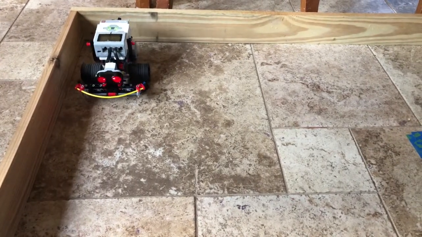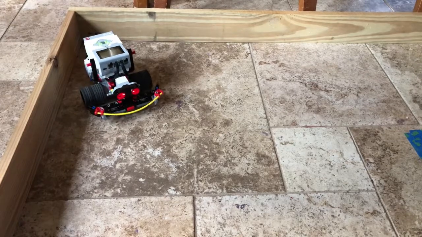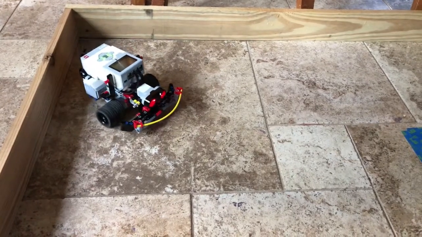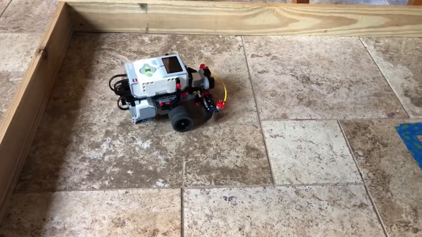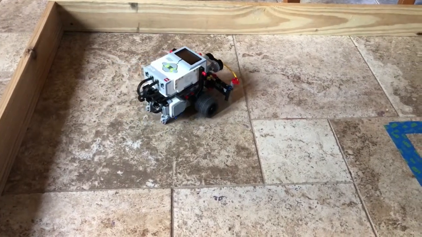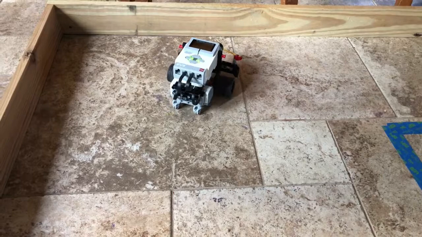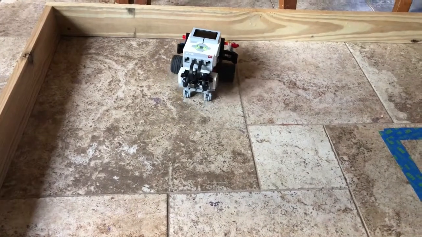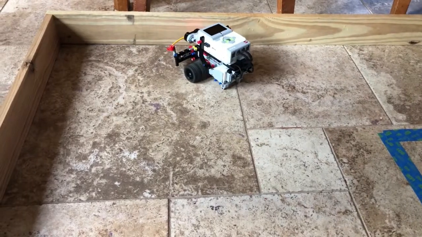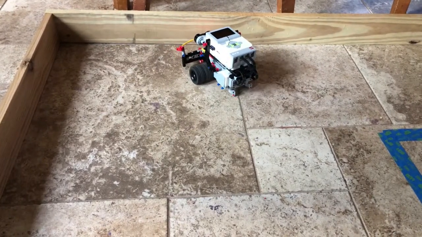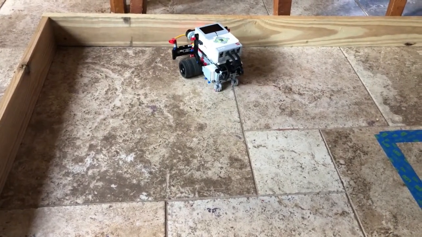So this robot has the ultrasonic sensor in the front and then just one touch sensor. The problem with the ultrasonic sensor is that if it's at too much of an acute angle to the walls, it actually doesn't see them, so it thinks it's a long way away from the wall, and that's actually messing up the Q table because it thinks it's far and then suddenly it bumps the wall.